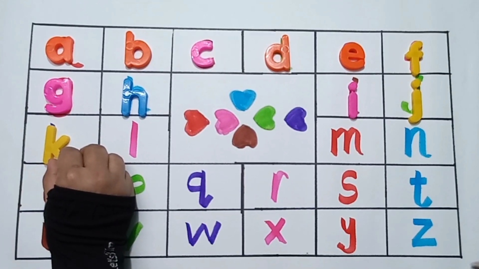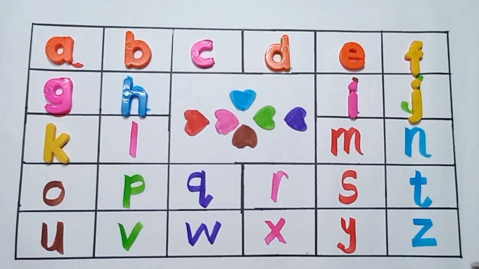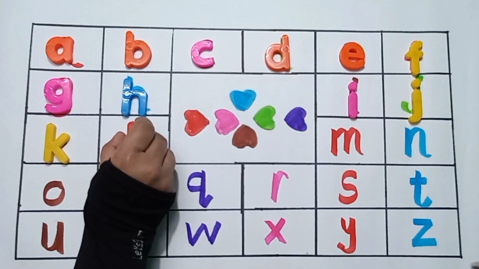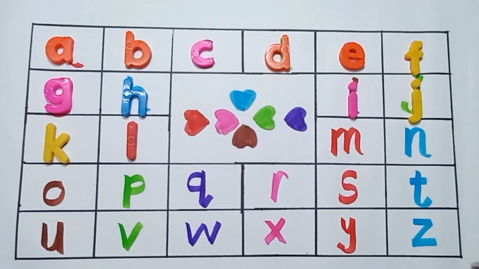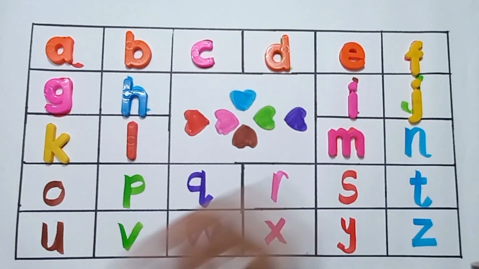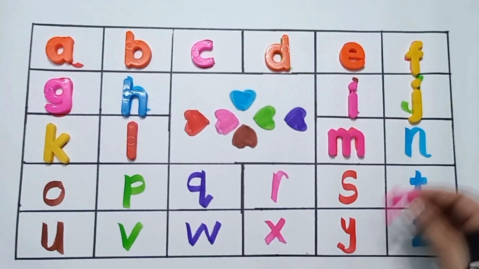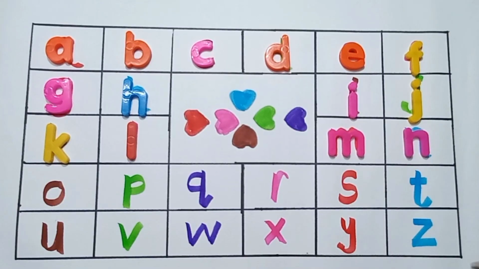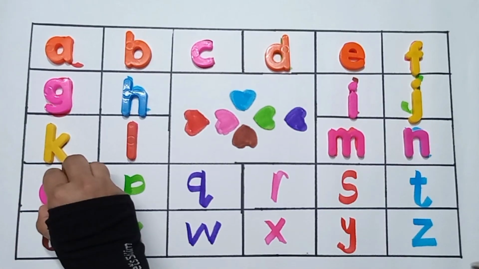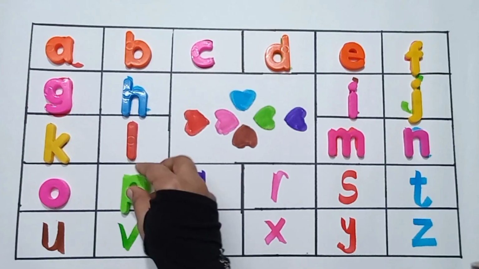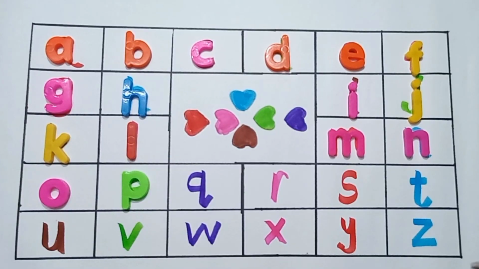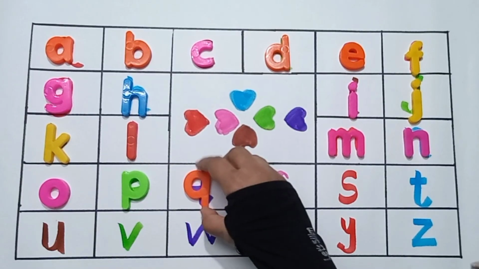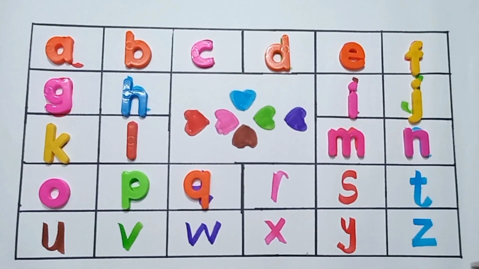K for kite. L for leaf. M for monkey. N for narwhal. O for octopus. P for plum. Q for queen. R for rose.